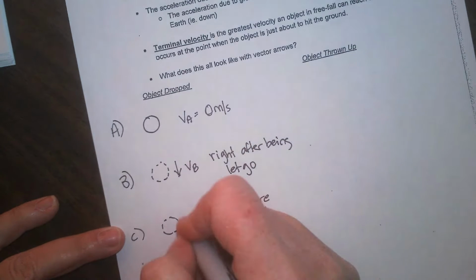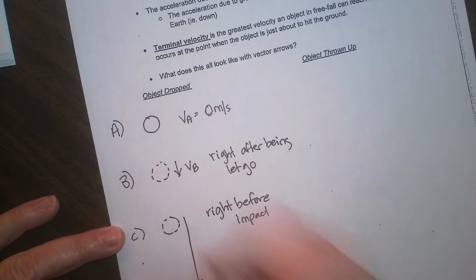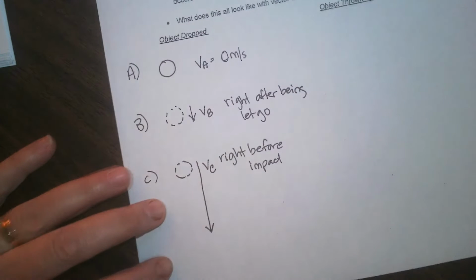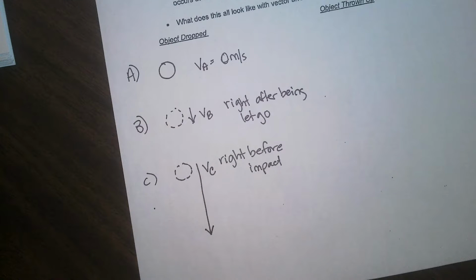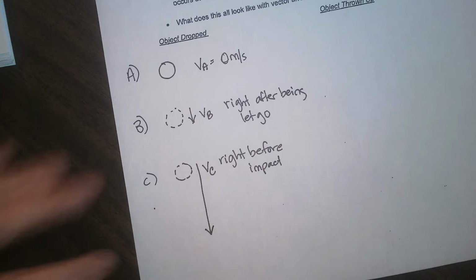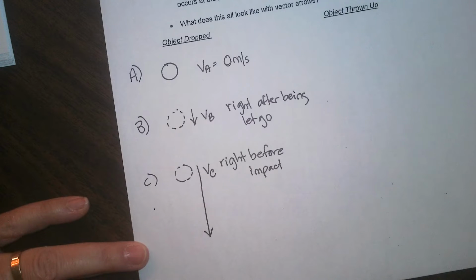So right before impact, it's got a very long vector arrow. So vector arrows can describe to us the quantity of something, not by a specific number, but by this is just starting, this is not moving, or this is majorly in motion.